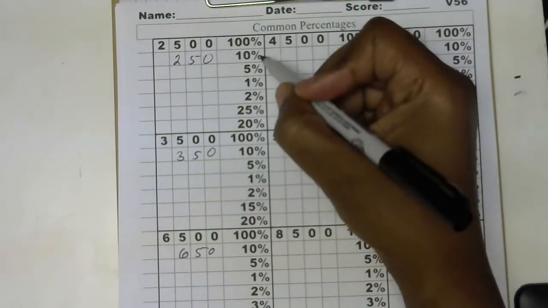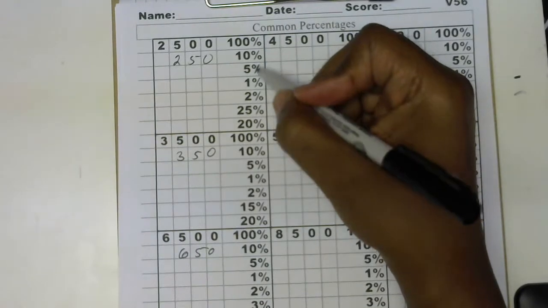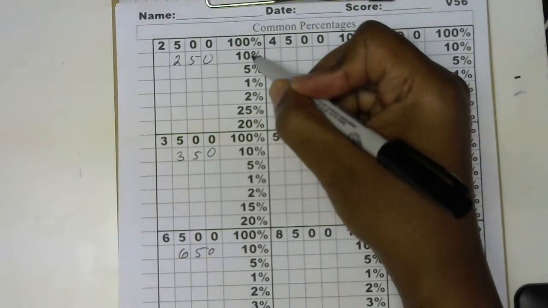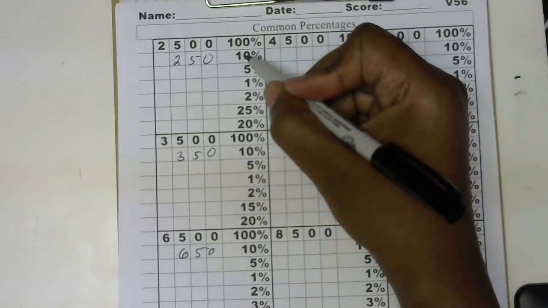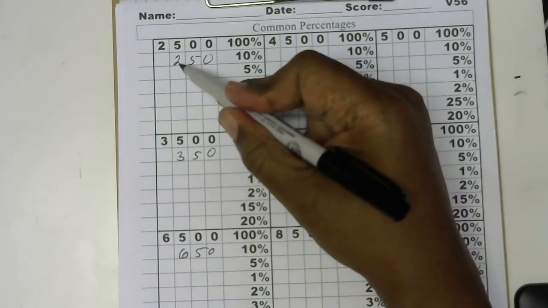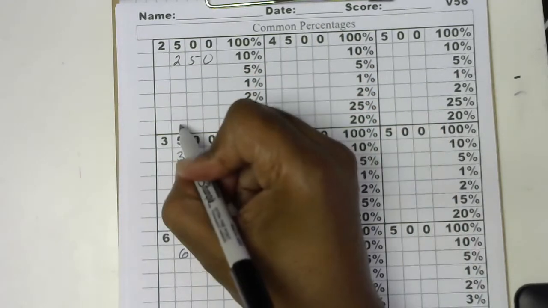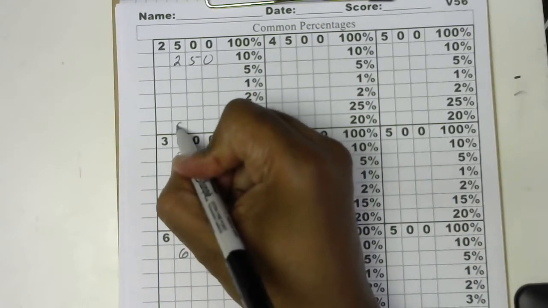After finding 10%, we want to find 20%. 20% is twice the 10%. So if 10% is 250, 20% will be 250 and 250. 250 twice is 500.